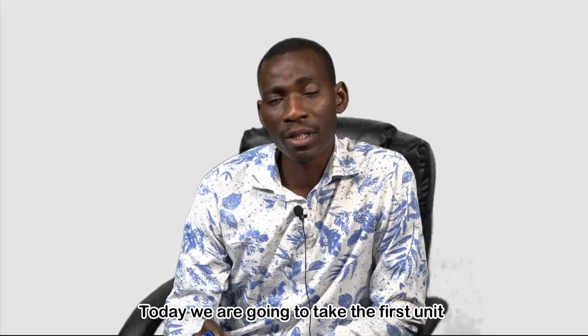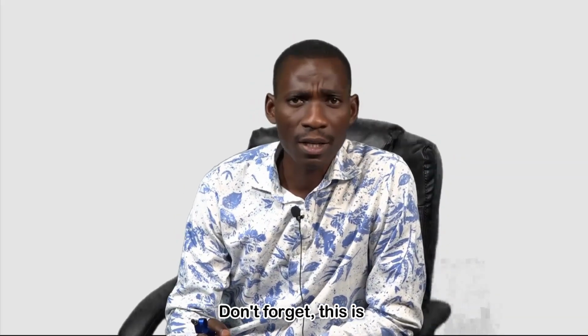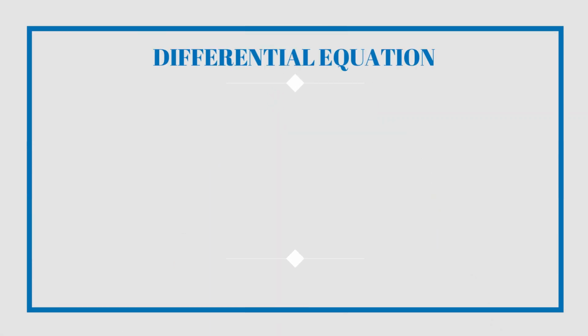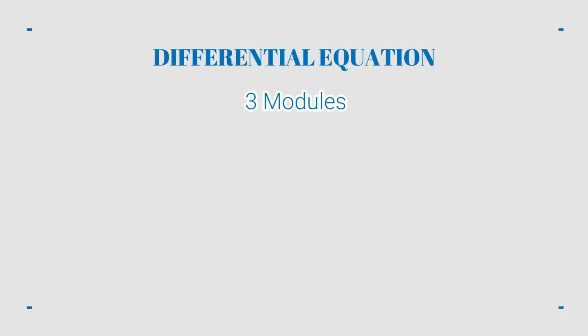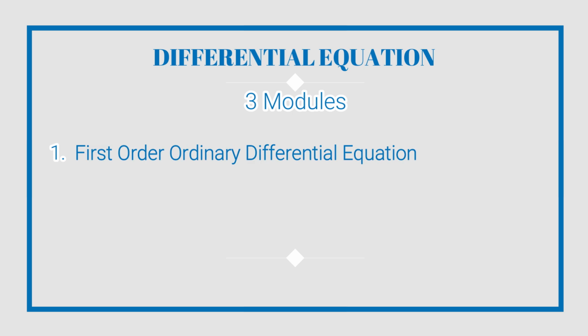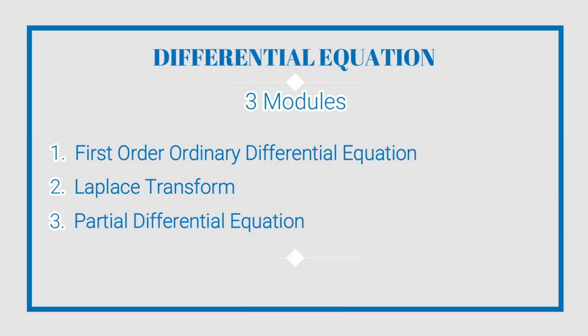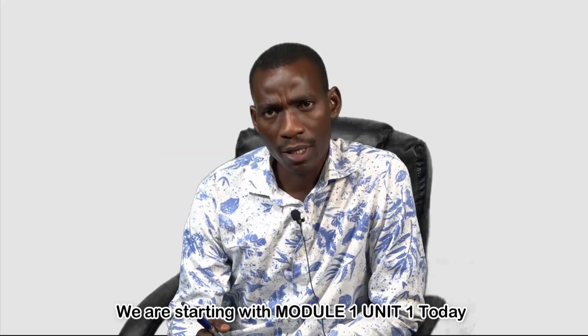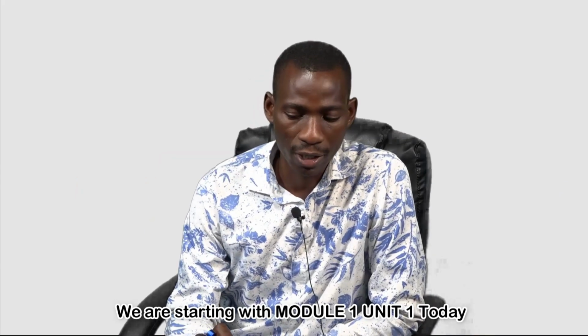So today we are going to take the first unit. Don't forget, this is differential equation. It has three modules. Module 1 is first order ordinary differential equation. In Module 2 we deal with Laplace transform, and in Module 3 we discuss partial differential equation. So we are starting with Module 1, Unit 1 today.